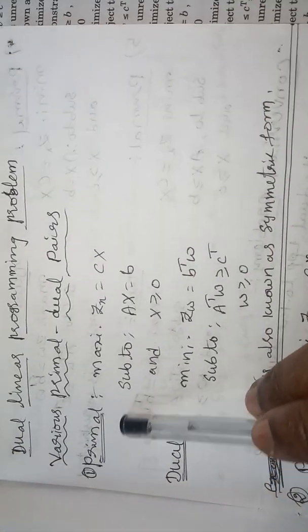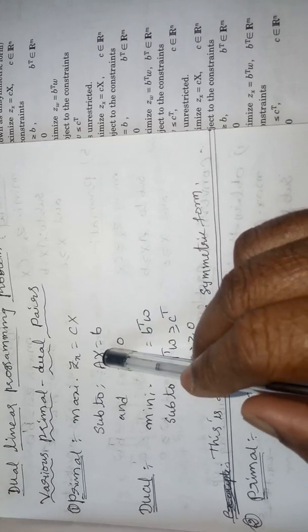So, various primal dual pairs. If it is primal, what is the primal? Max Z equals Cx, as we know until now that Z equals Cx. In the case of duality, max Z equals Cx, subject to the constraints Ax equals B, and the non-negative variables. What are the variables available in the constraint? Those variables should be non-negative, meaning positive.